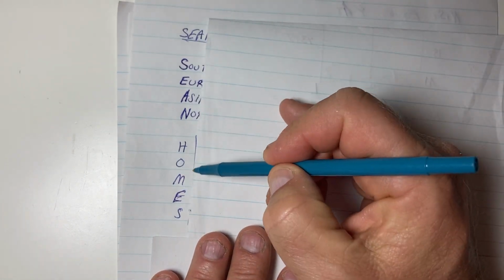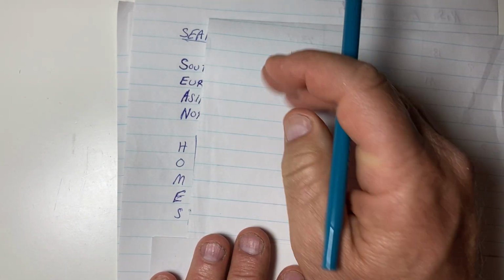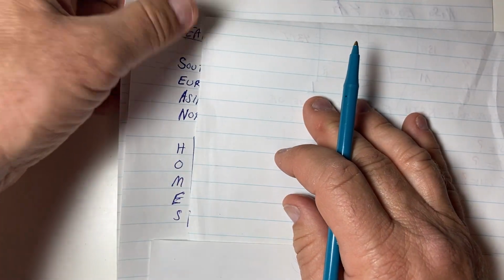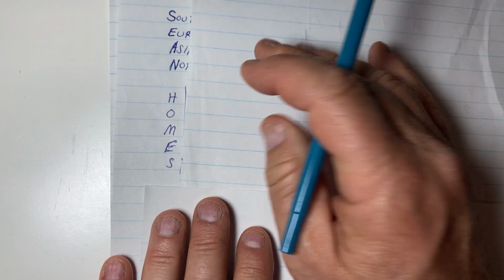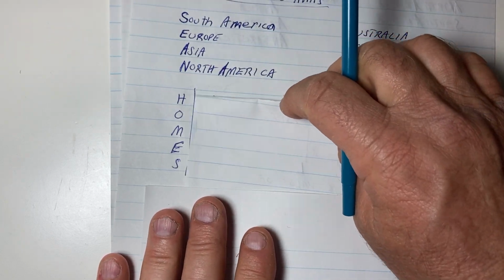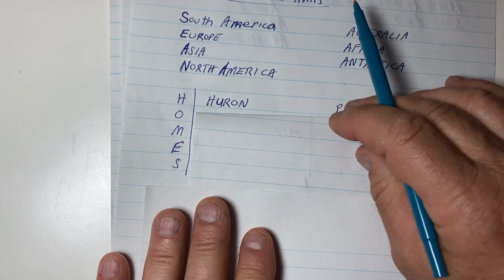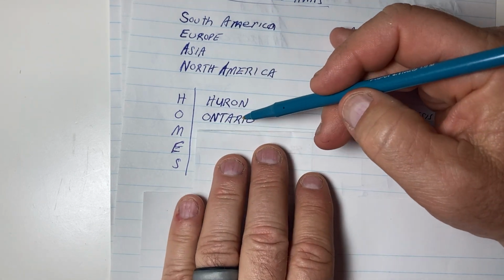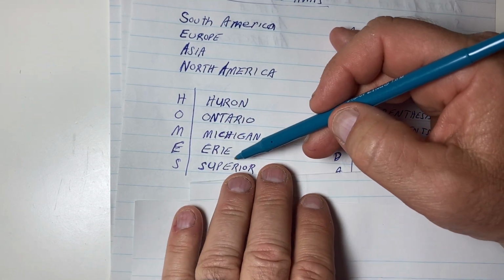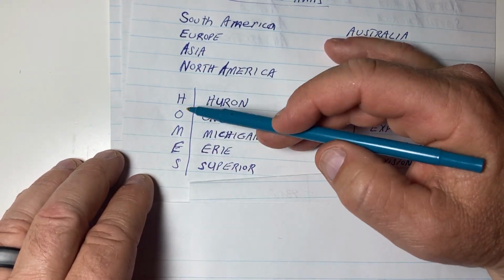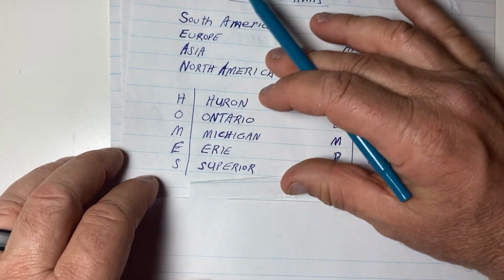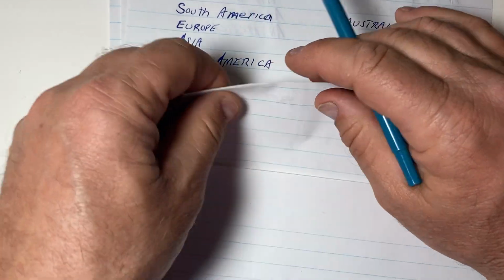Next we have, let's go with, HOMES. H-O-M-E-S. It's not homeboy. It's not Patrick Mahomes. No, it's just HOMES for the Great Lakes. H would be for the Great Lake of Huron. O is for the Great Lake of Ontario, Michigan, Erie, and Superior. For the Great Lakes, HOMES. It's an acronym. Okay, this would be here a phrase.